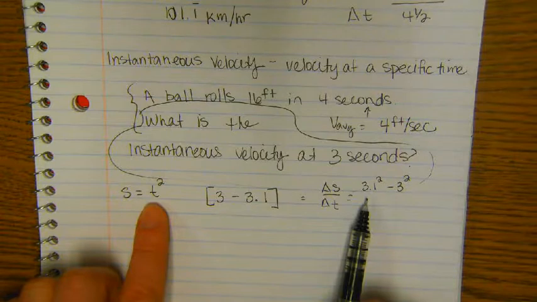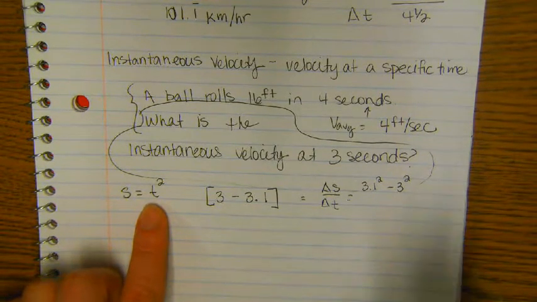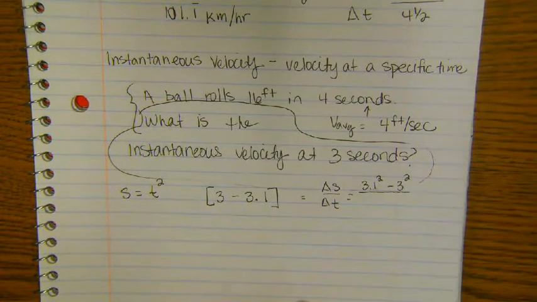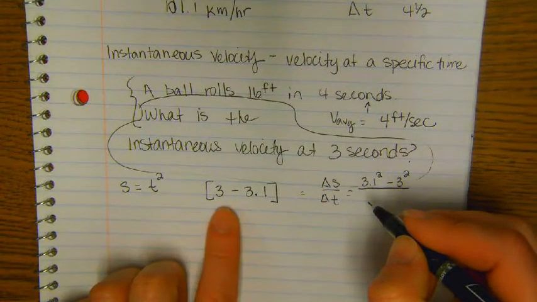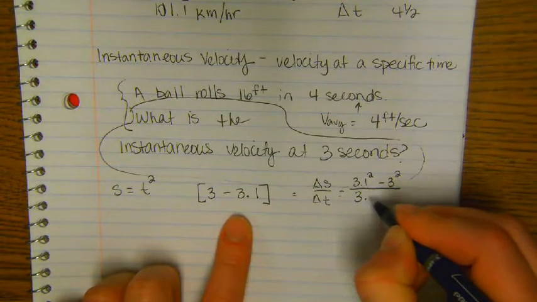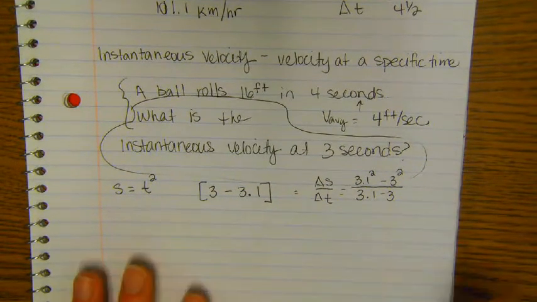And what would the change in time be? 3.1 minus 3. Can you guys get your calculators out and tell me exactly what we get on top?